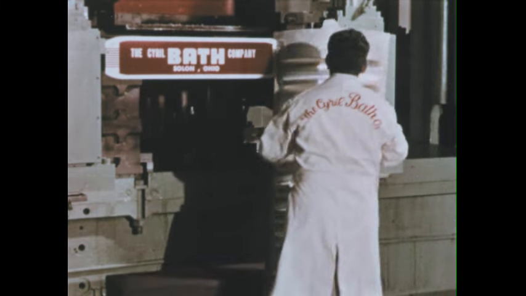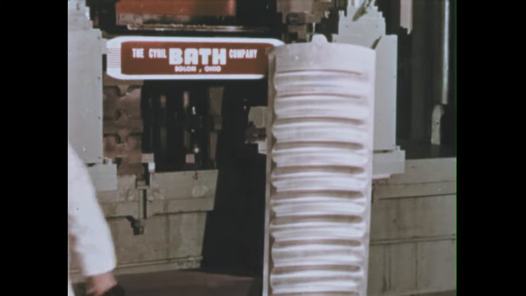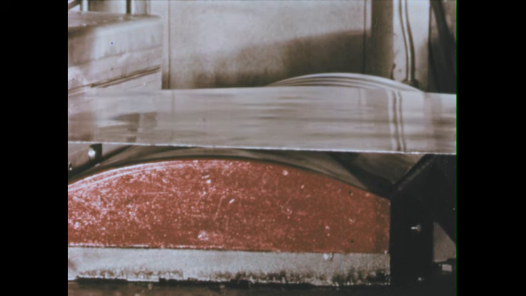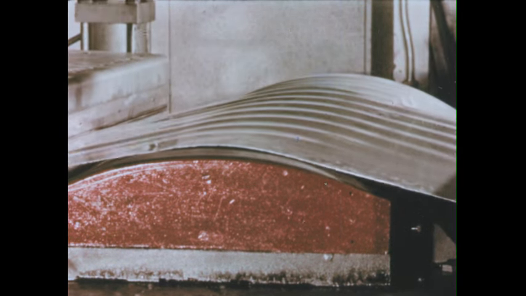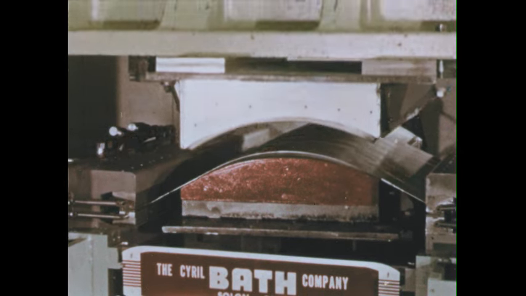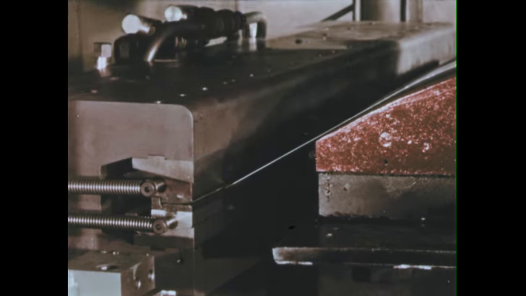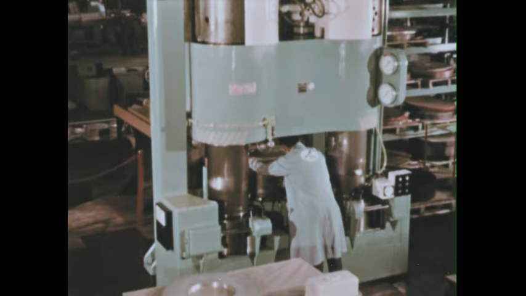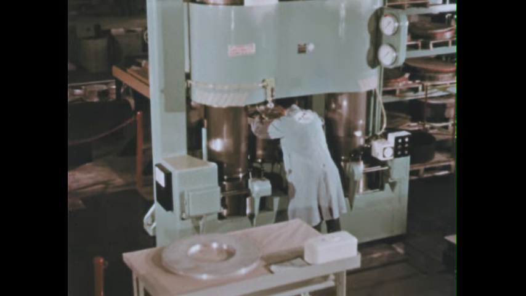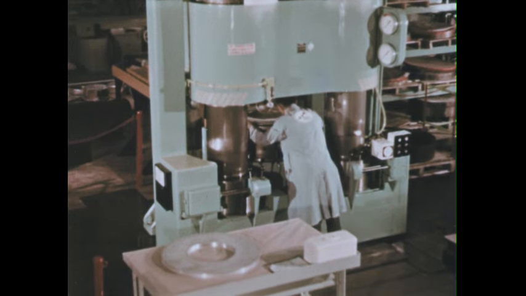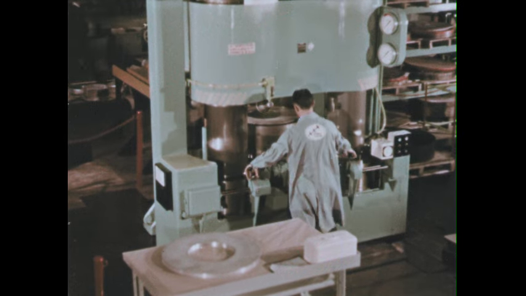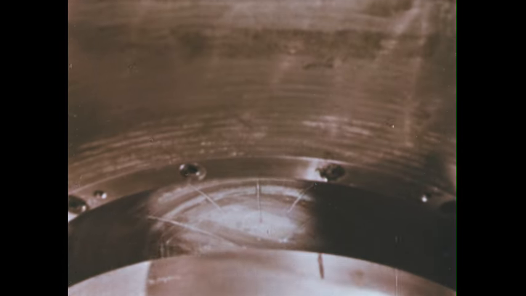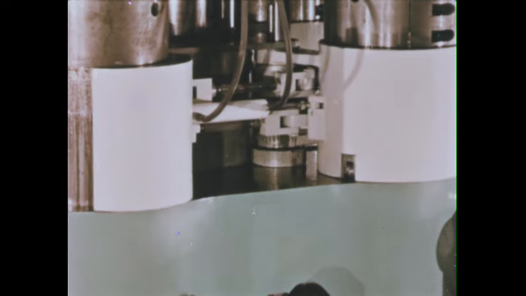Normally, 3 draws would be required to produce this part, with 270 hours of handwork for finishing. But here it is, produced in 1 stroke, holding its shape without springback and maintaining that shape throughout subsequent welding. This hydroform turns out complex shaped parts in seconds that formerly took hours to fabricate, assemble, and weld. The rubber bladder reduces tooling to only 1 inexpensive die.